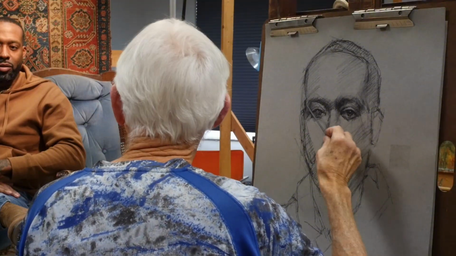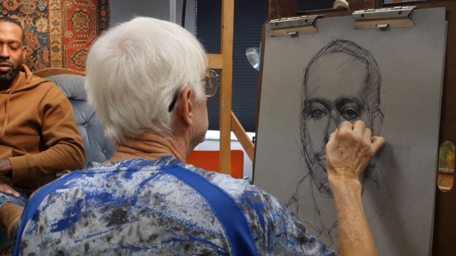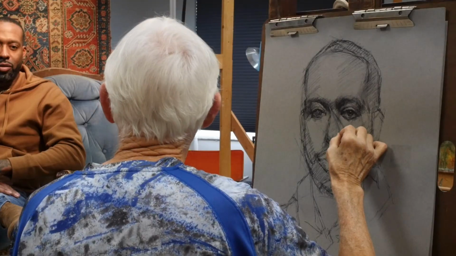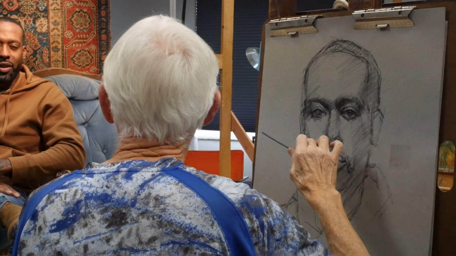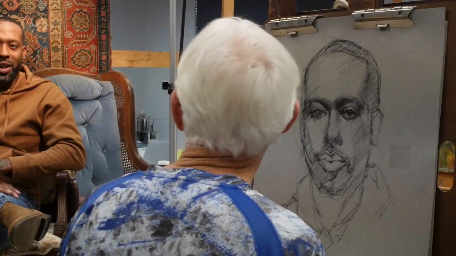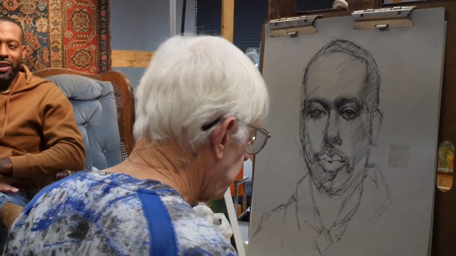But when the tilt of the head changes, if the chin goes down, the ears go up. If the chin goes up a little bit, the top of the ears will go down a little bit. So there are two indicators of whether or not you've got the exact same pose.